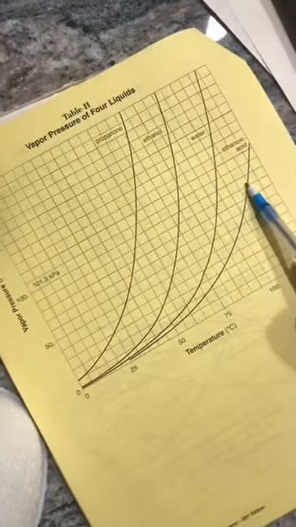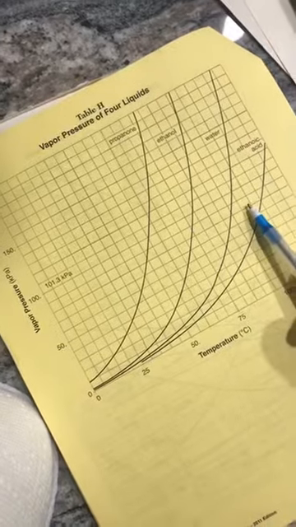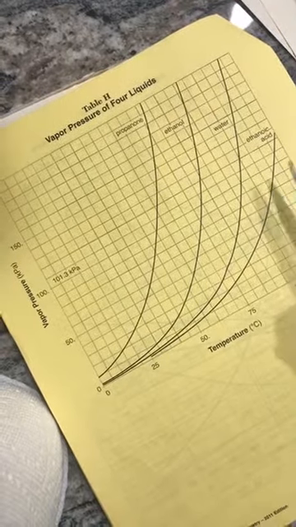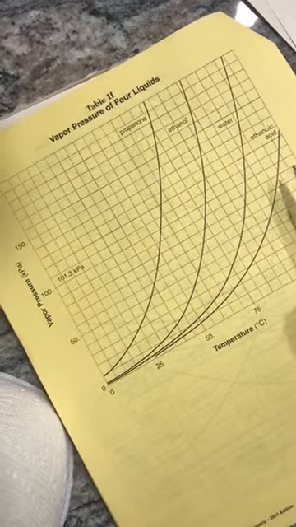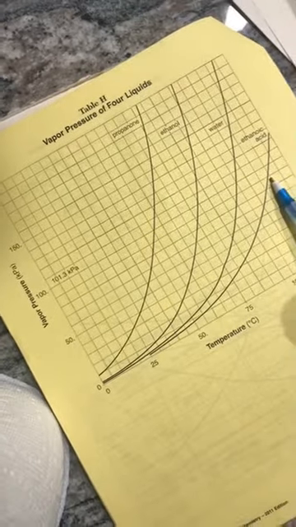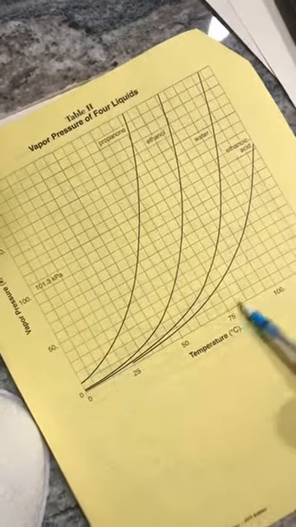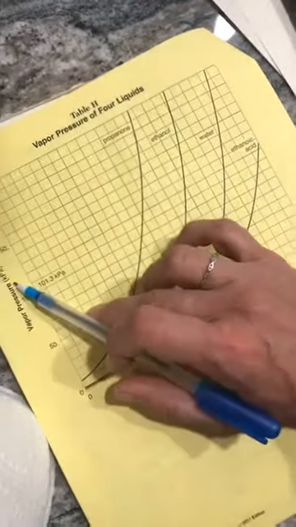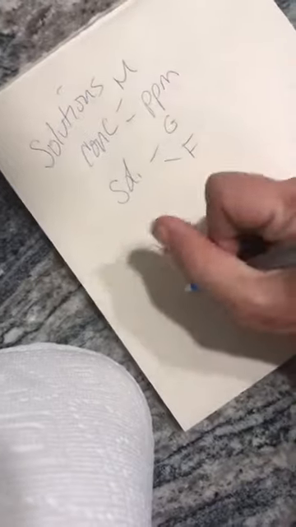So another sort of common question is which one has the strongest intermolecular forces? Whichever one has the highest boiling point is going to have the strongest intermolecular forces. So it would be ethanoic acid. Another common question is as the temperature increases, what happens to the pressure? And it increases. That reminds me of gases.